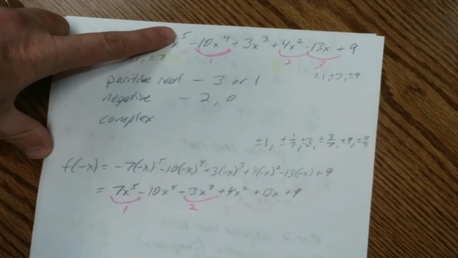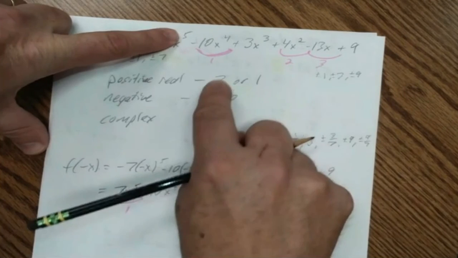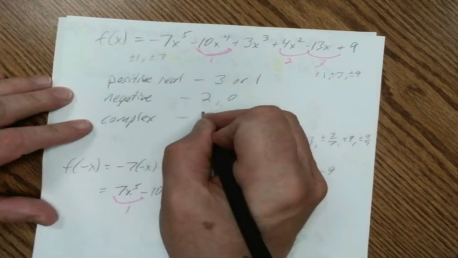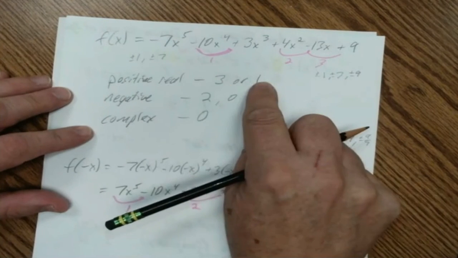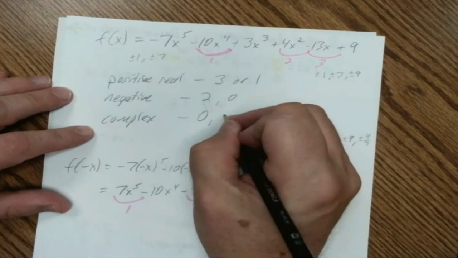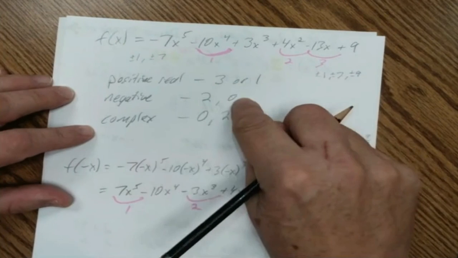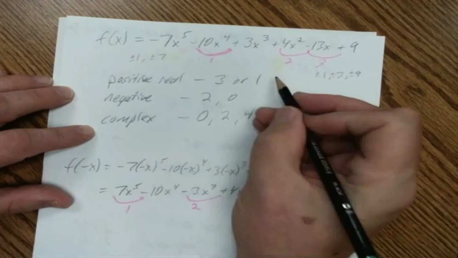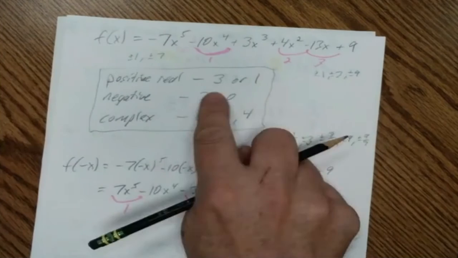We know there are 5 total. So if there's 3 positive and 2 negative, then there are 0 complex roots. But if there's 1 positive and 2 negative, then there could be 2. Or it could be there's only 1 positive and 0 negative, and it means 4. So this is all the possibilities. 3 or 1, 2 or 0.